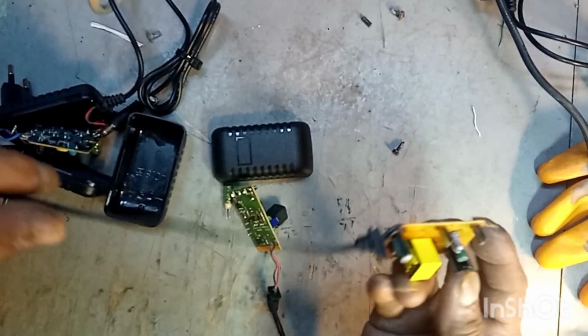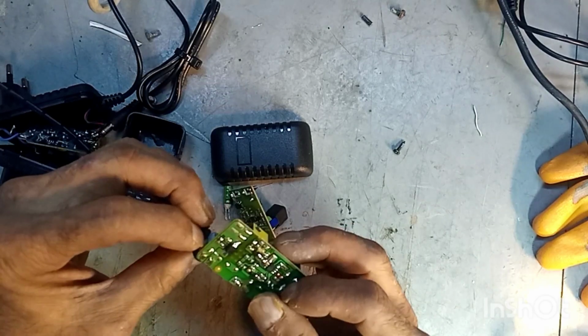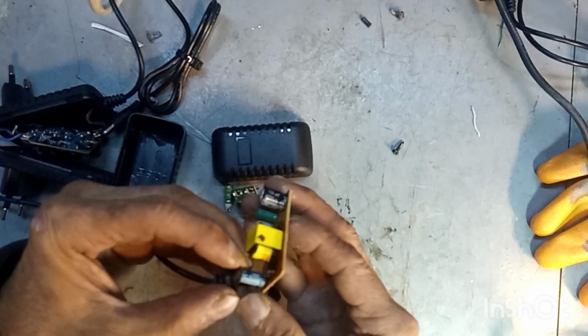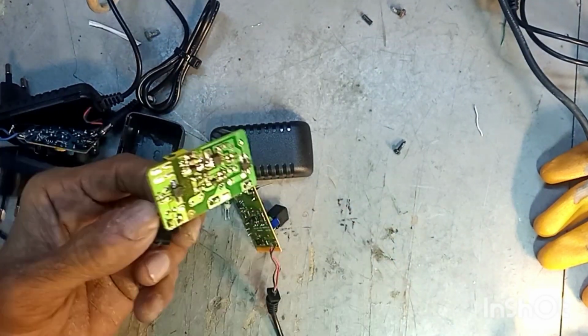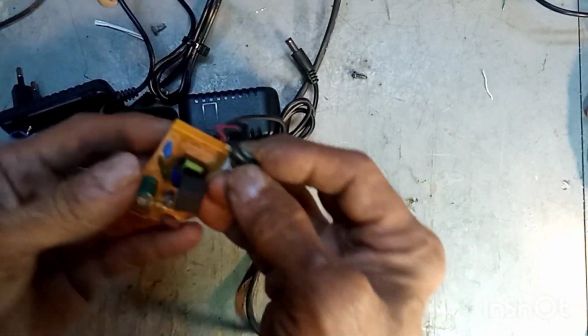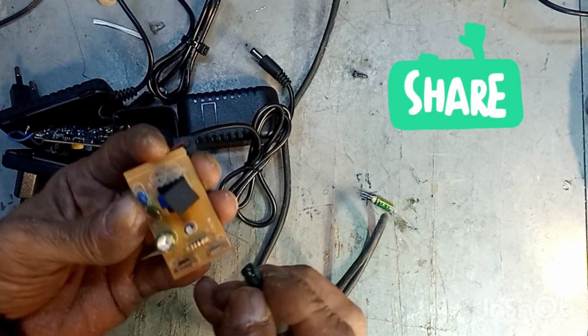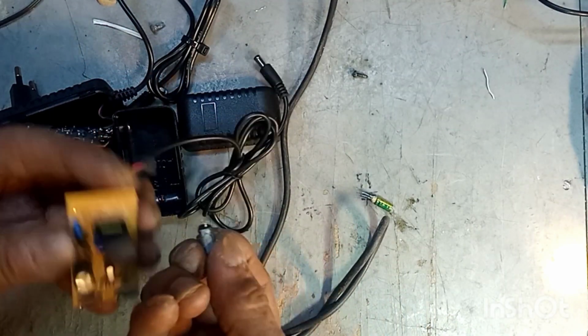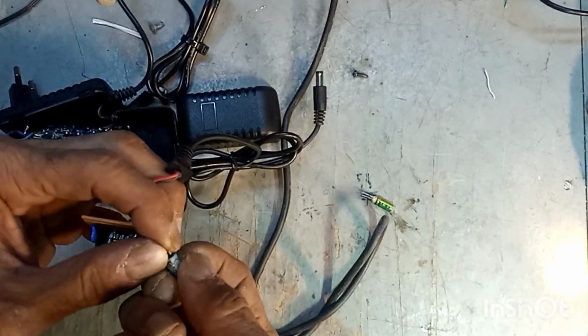This is a DC side. Now I replace this capacitor, same this value. This is a negative side and this is a positive side.